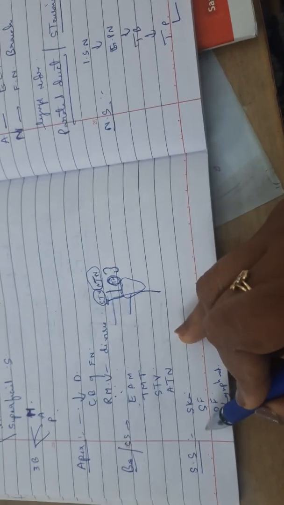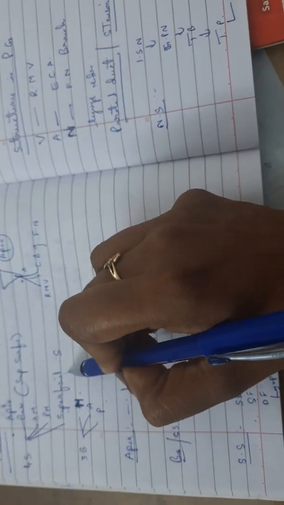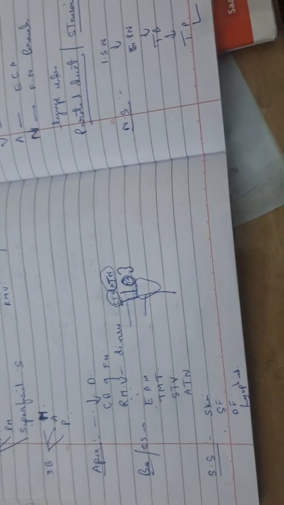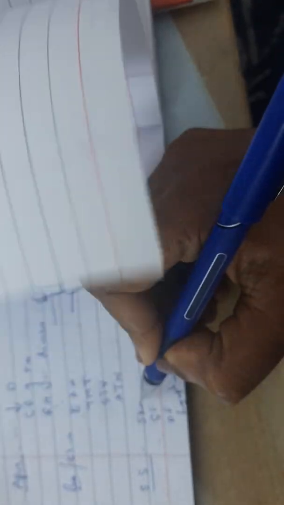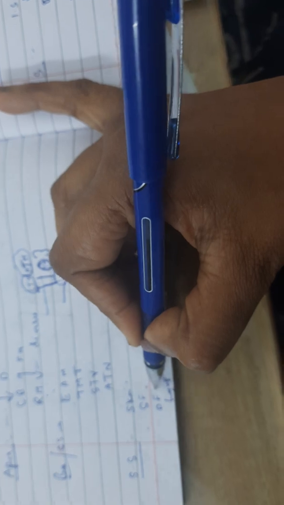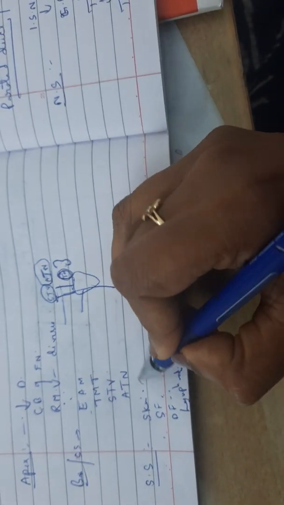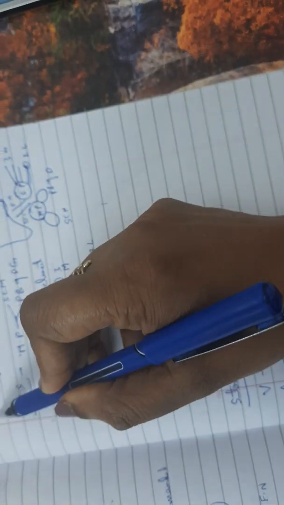Now coming to the superficial surface. If you keep your hand on your parotid gland, the layers are the skin, superficial fascia, deep fascia, and parotid lymph nodes. That's it. Some nerves are there, but remember it this way easily. And coming to the surfaces, the anteromedial surface and posteromedial surface.